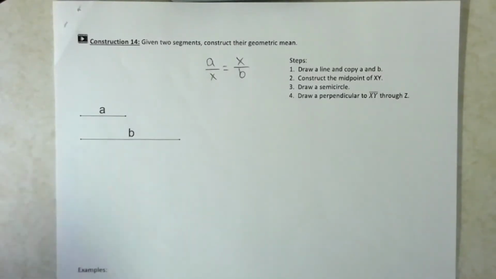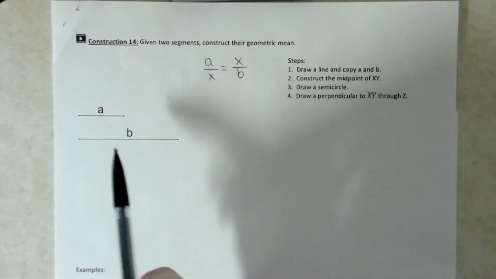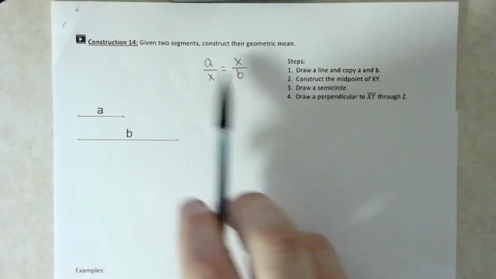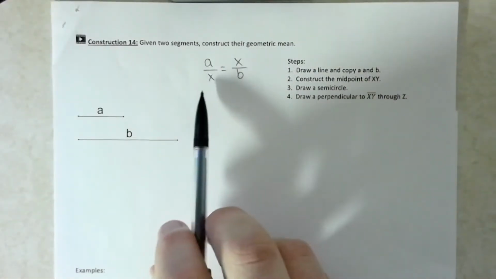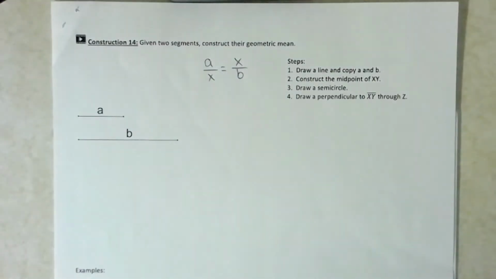In this construction, you are going to learn how to find the geometric mean given two other segments. As you may recall from previous learning, to find the geometric mean of anything, we set up a little proportion, as you can see here at the top of the screen. In this case, we can set up A and B as my extremes with the goal of finding my geometric mean, in this case, the same value of x.